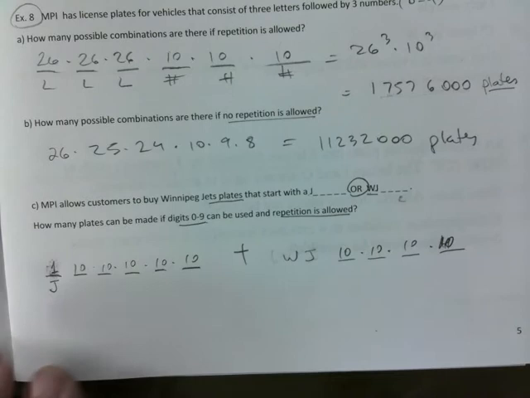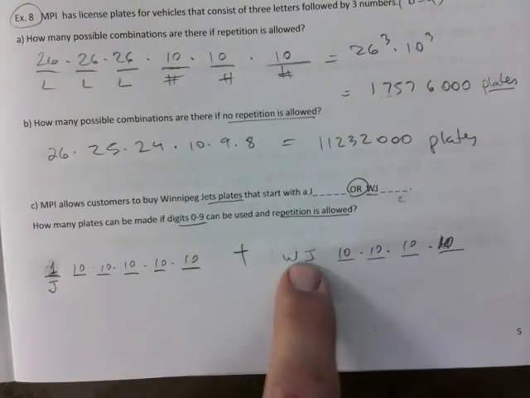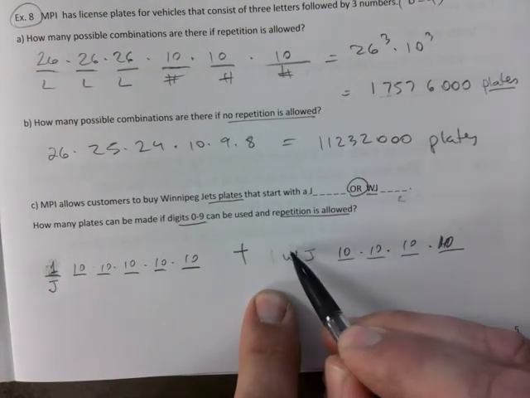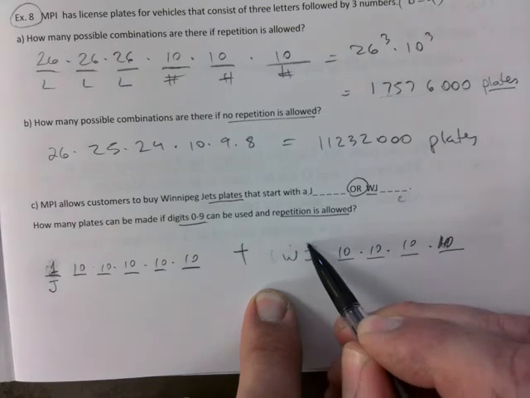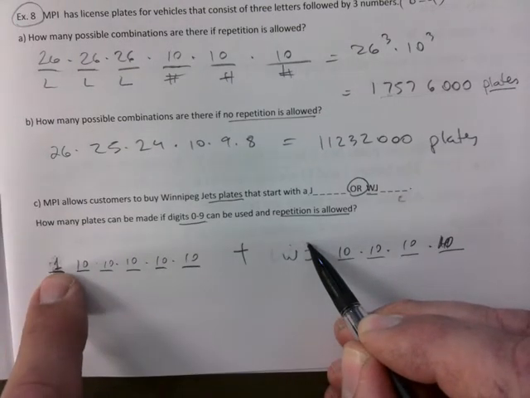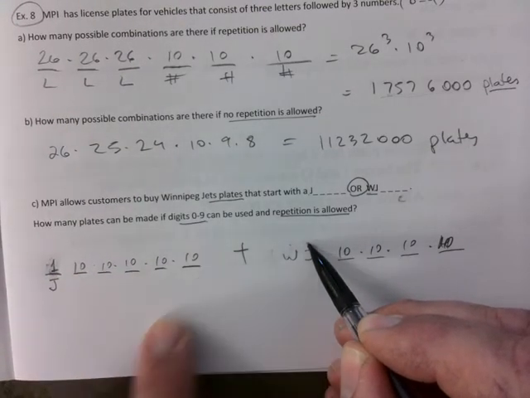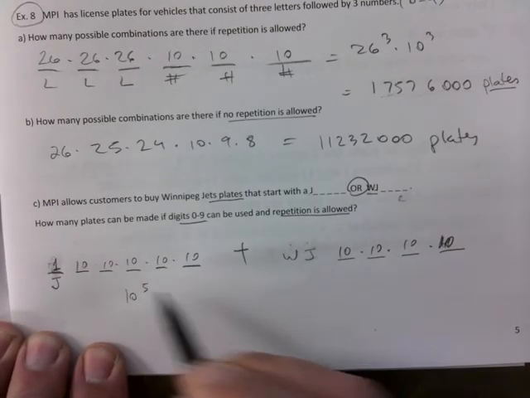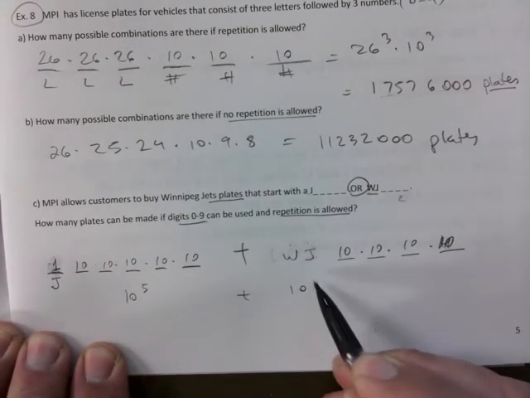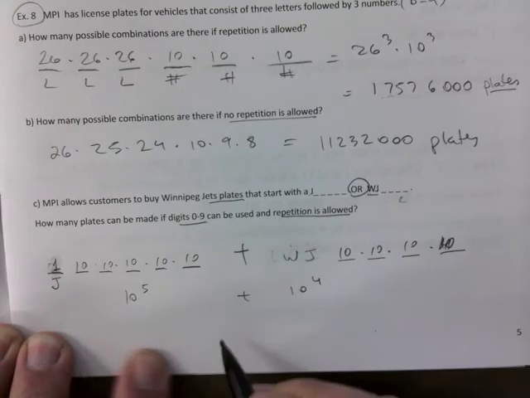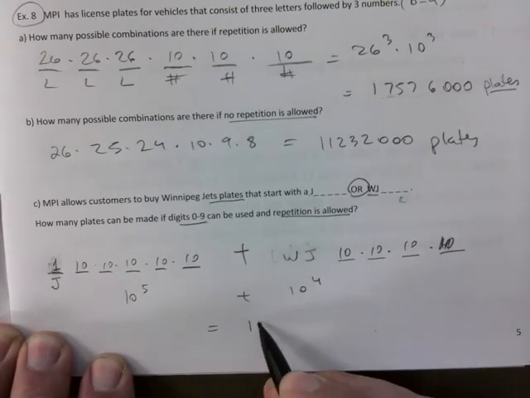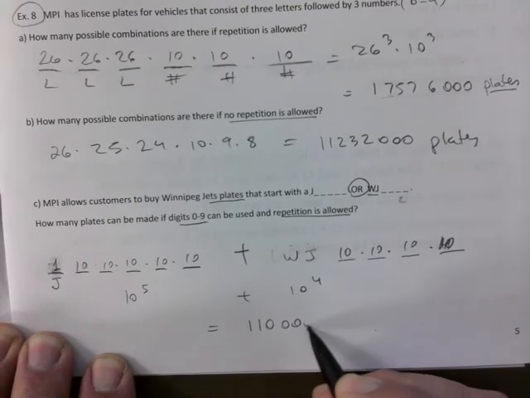You understand that? That's really what's happening there. WJ, it's almost like the first one has to be W, the second one has to be J, right? But ones don't really make a difference in our calculation. So this would be 10 to the power of 5 plus 10 to the power of 4. And that is 110,000 plates.